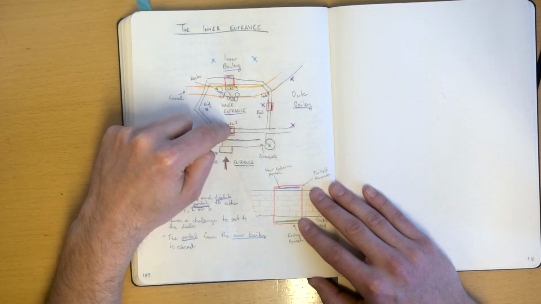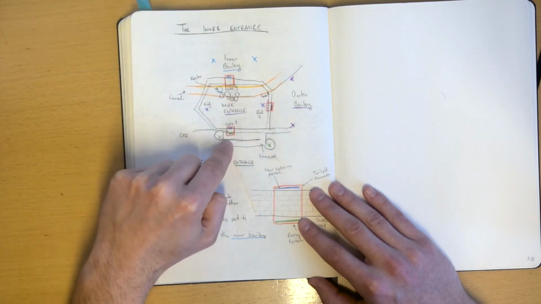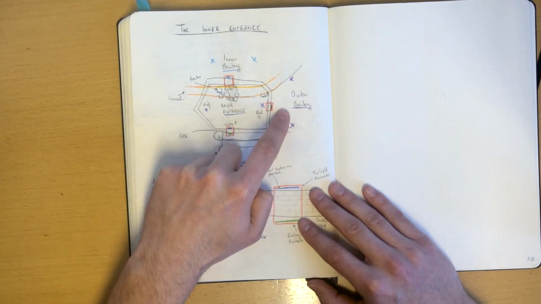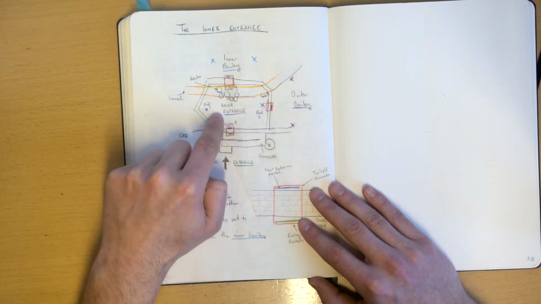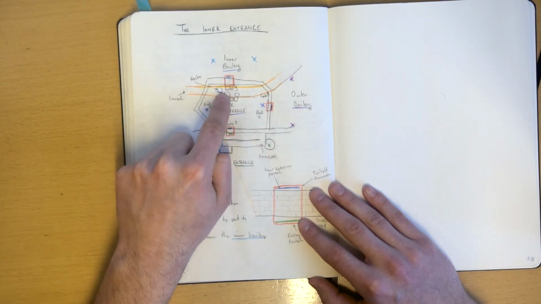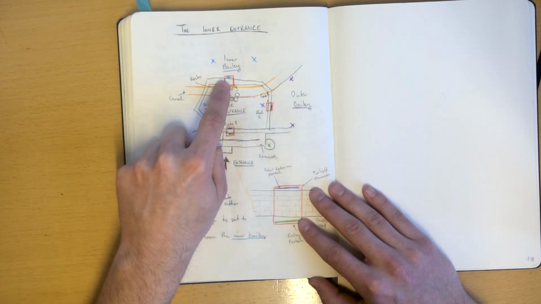So that means that the players have three choices. They can either go back to where they came from, they can move forward into the outer bailey, or they can move forward into the inner bailey. But if they move forward into the inner bailey, they'll just stop right there.